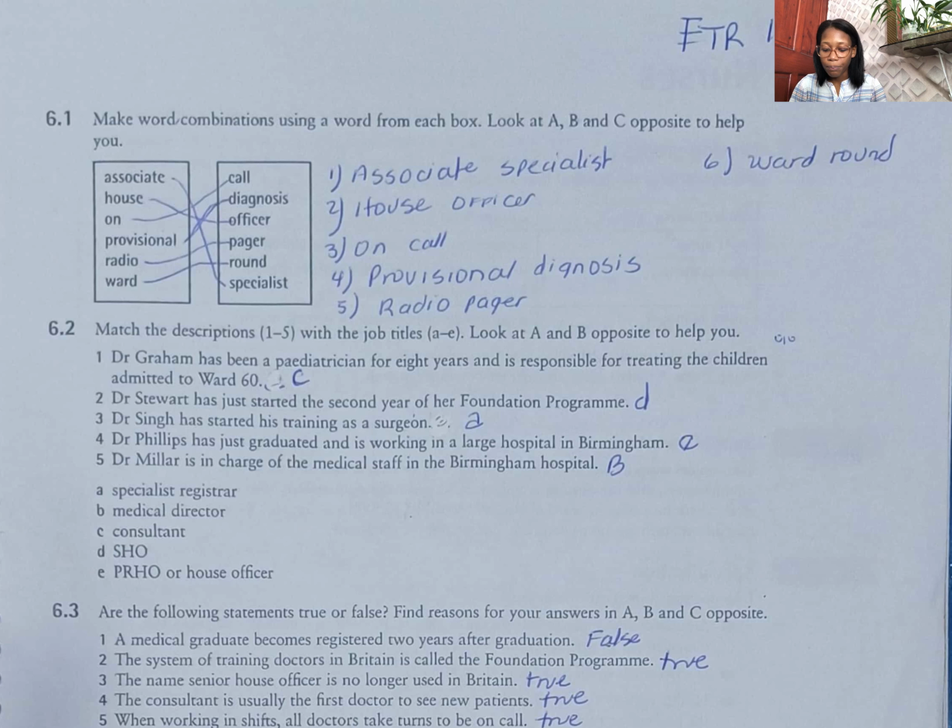With the letter D, senior house officer. 3. Dr. Sen has started his training as a surgeon. With the letter A, specialist register. 4.